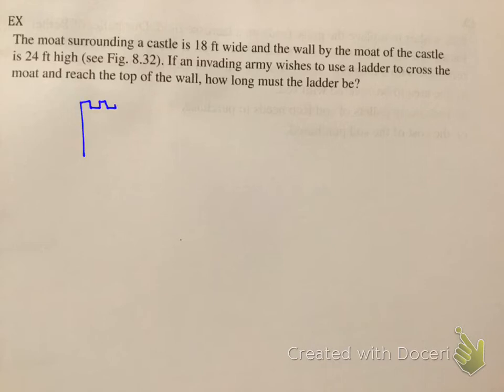Okay, so here is a castle. I'm just throwing in some bricks, a little bit here and there. And we have some water. So the water we know is 18 feet. And the invaders are going to be right here. So they're trying to get to the top of the castle to storm it. So what happens is we get a nice right angle. Remember that the height of the castle is 24 feet.